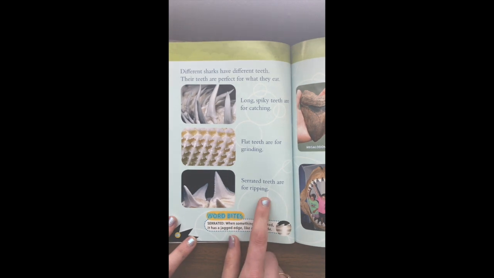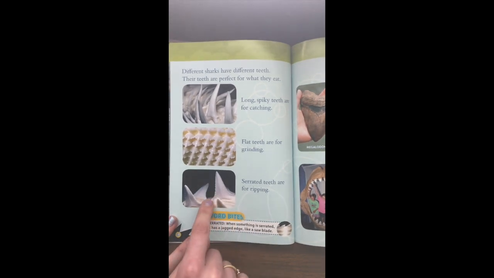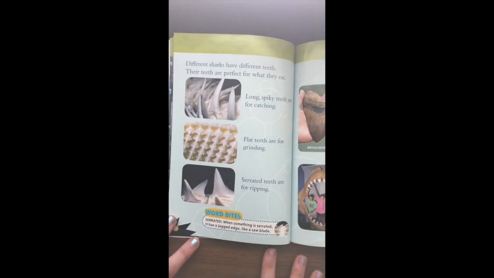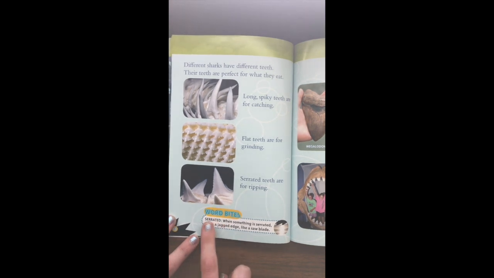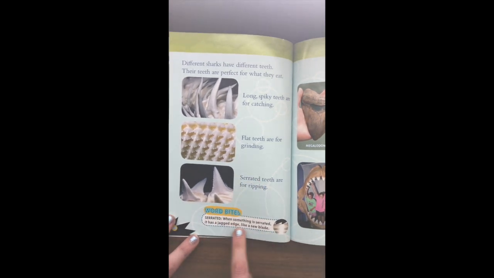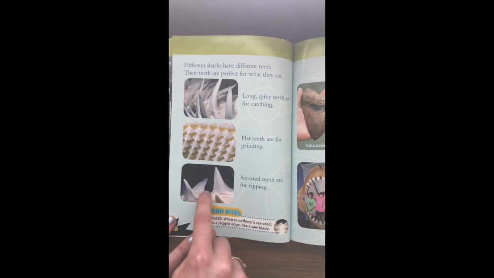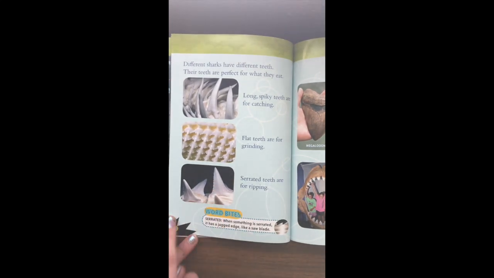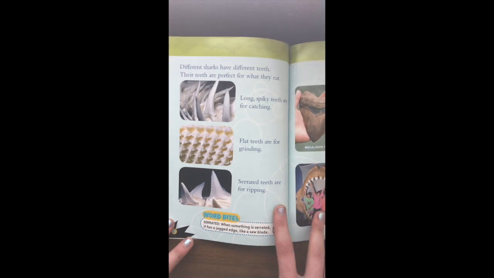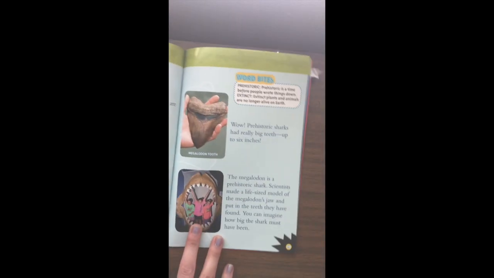Serrated teeth are for ripping. You can see how that would be good for ripping. Serrated is that when something is serrated, it has a jagged edge like a saw blade. So do you see how it's kind of bumpy on the edge? That makes it so that it can rip a little bit better, like a saw.